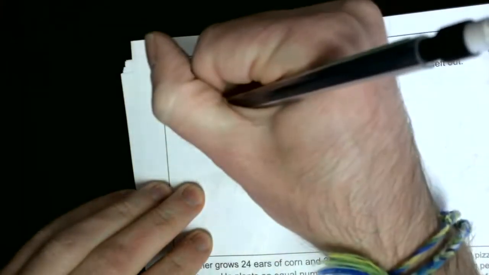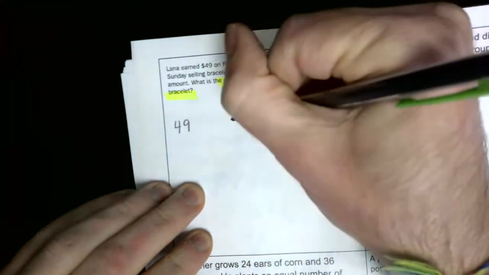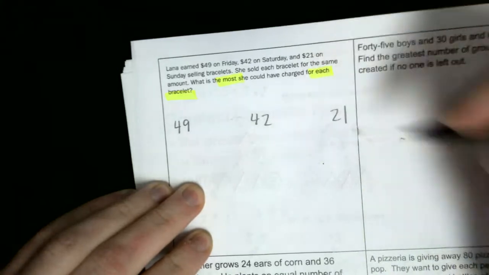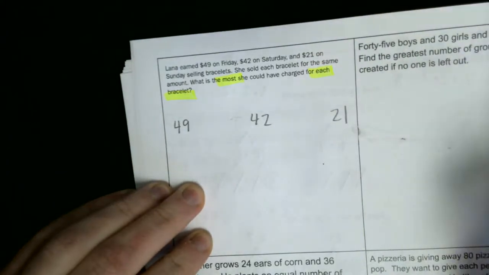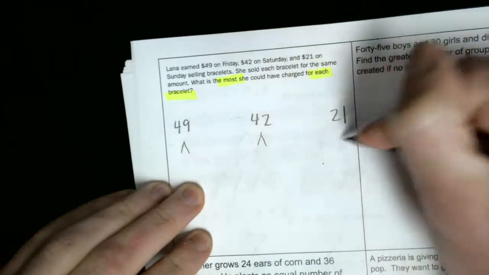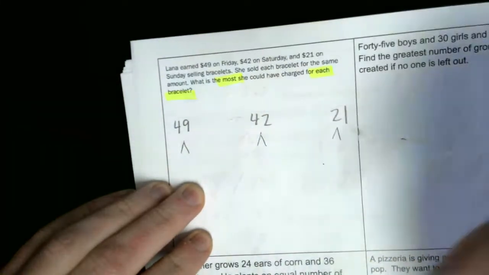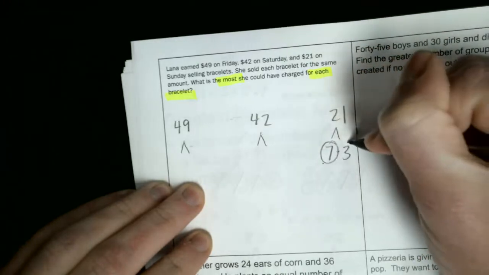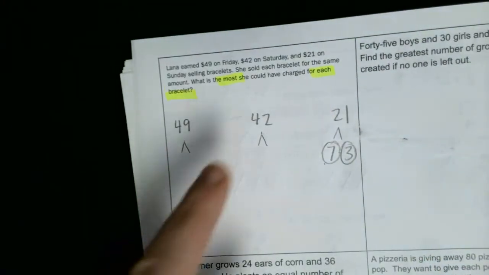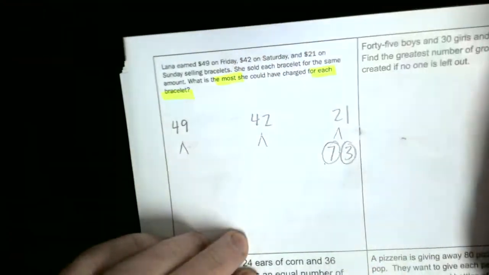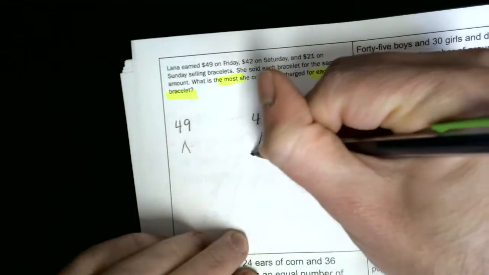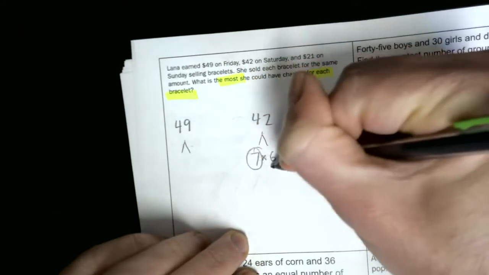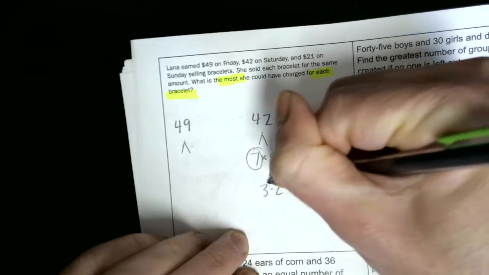So let's set it up. We got these amounts. We're trying to see what is the greatest amount she could charge if this is how much she sold. Let's break them down. Let's start with 21. That's an easy one. You got to do 7 times 3, and that's it. 7 and 3. 42. You could do 7 times 6. Circle the 7. You could break down the 6 into 3 times 2.